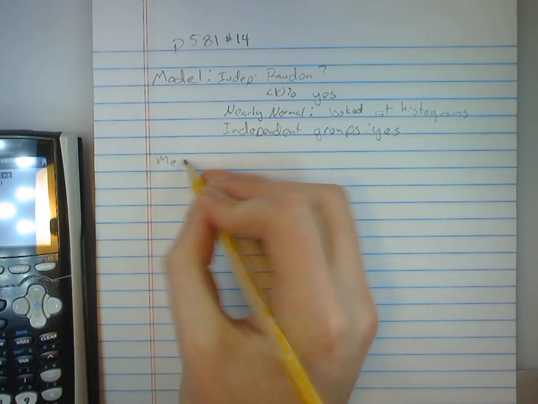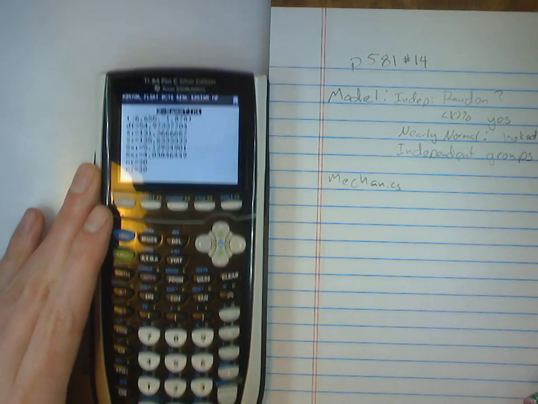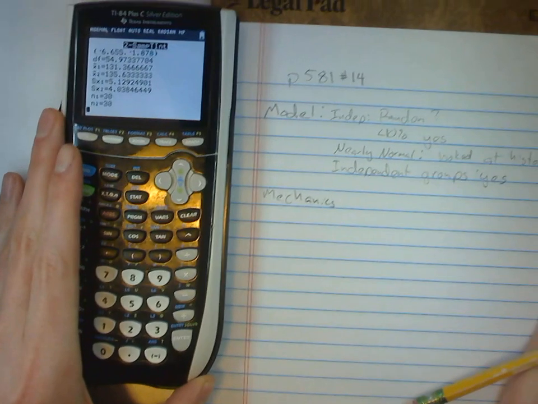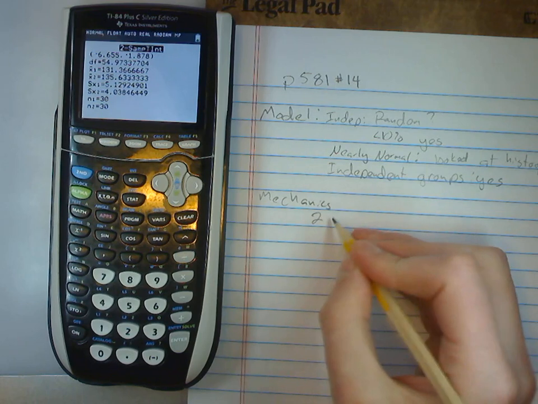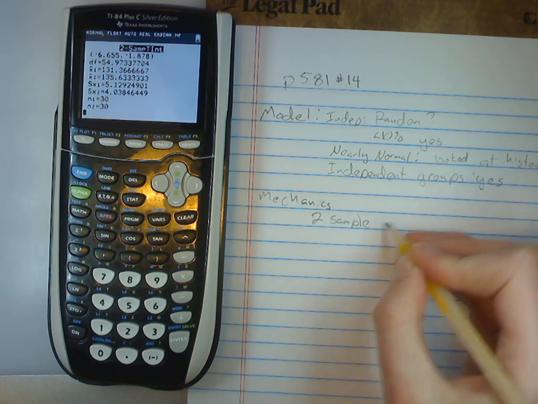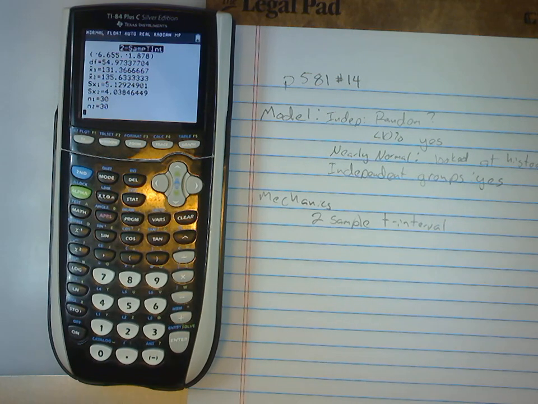Alright, so a whole bunch of stuff here. Mechanics. Alright, so we did a 2-sample t interval. If you're using your calculator, it's important to write down what you did. Since this stuff wasn't given to us in the problem, we should write down the degrees of freedom for sure.